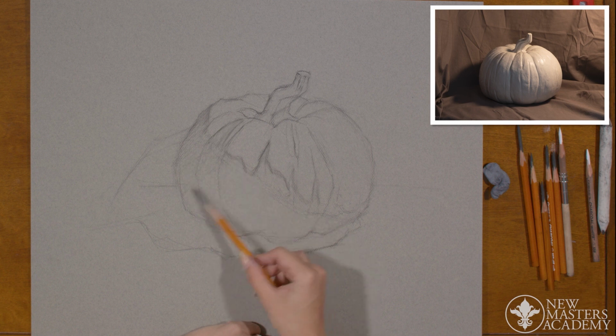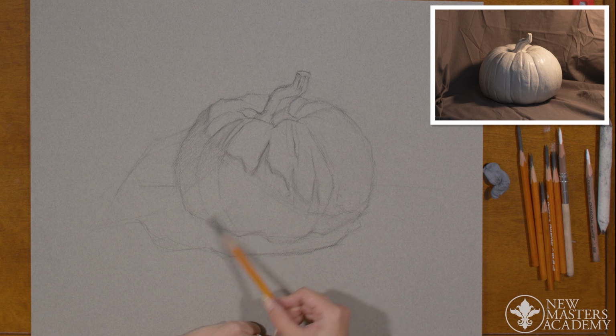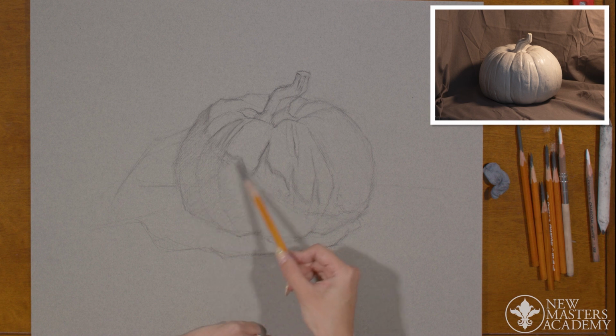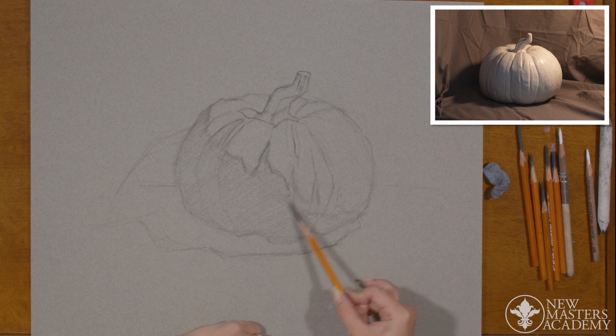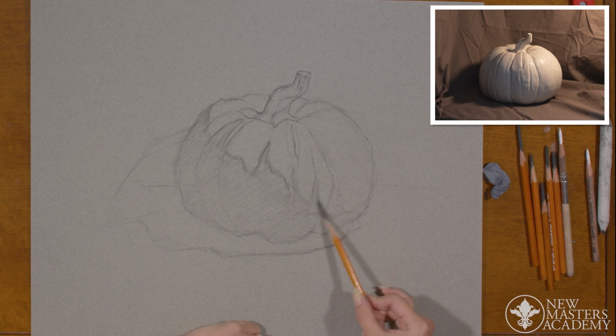shadow mask. I'm just using a 2B charcoal and using mostly just the sides of my pencil to lay in a flat value. So I'm not really putting in any value shifts at this stage. I just want this to be a very flat shadow mask, only one value.